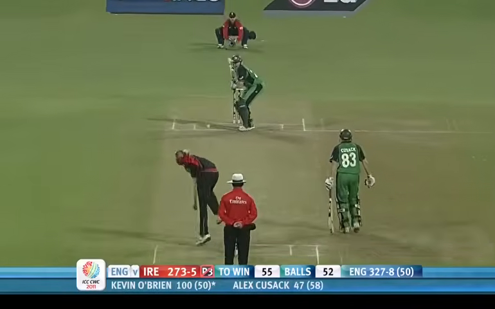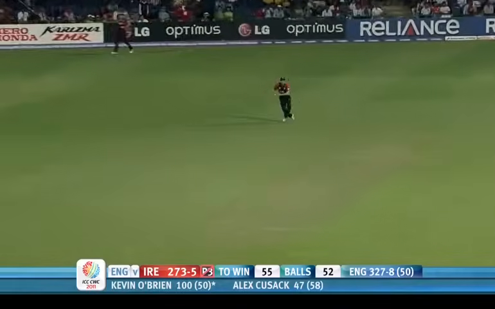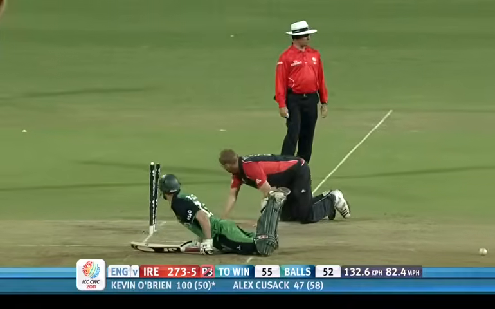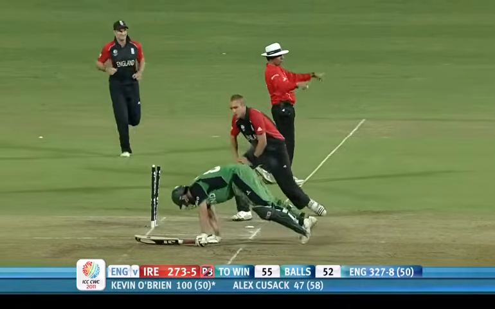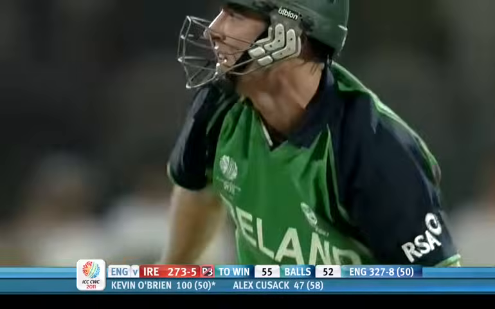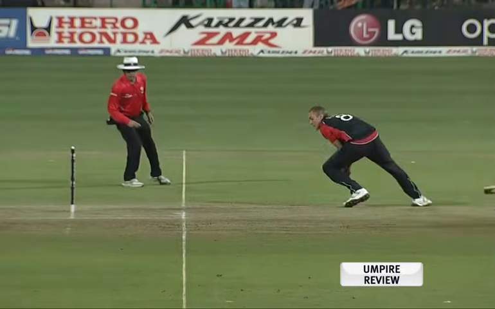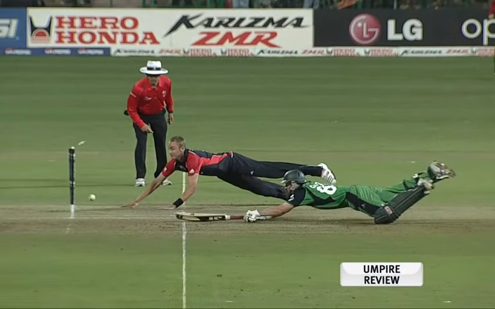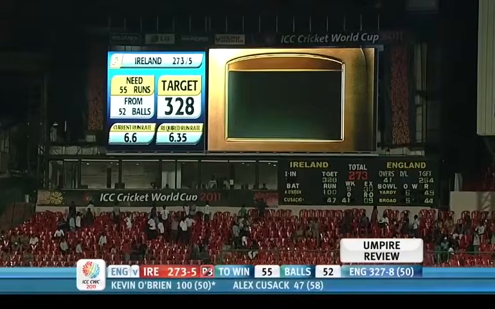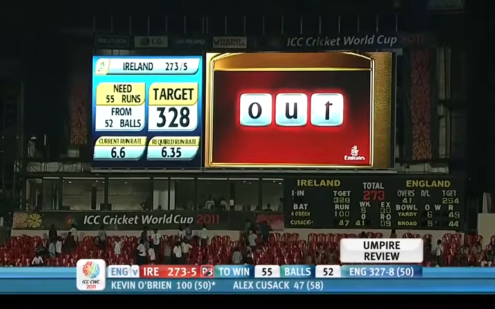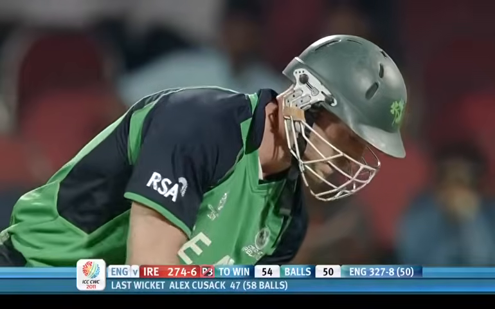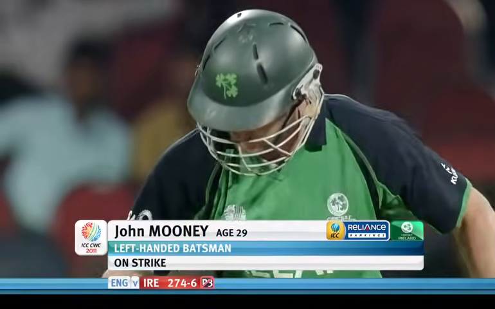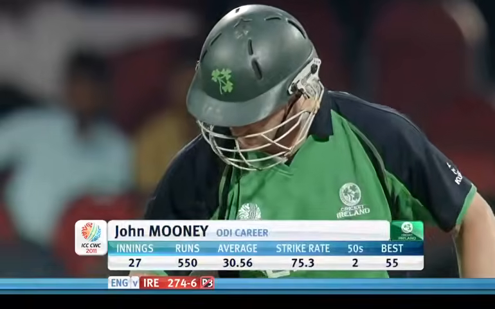Here goes Broad. Oh, chance of a run out. Wrong end. No, he's gone. Well, he's called for the third umpire. Desperate drive there from Cusack. But this is going to be touch and go. Does the dive save him? Ball or bat? I think ball wins. 162 these two added. And now Cusack has to depart. 54 from 50 required, Ireland. John Mooney, left-handed batsman. What's he got in him?